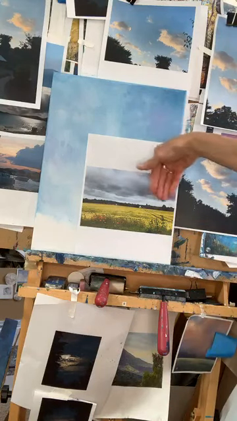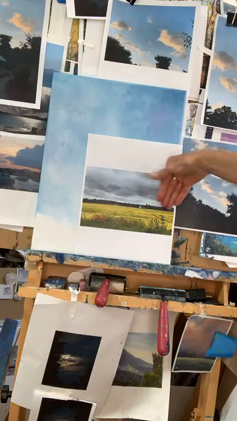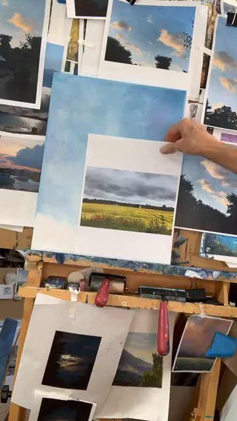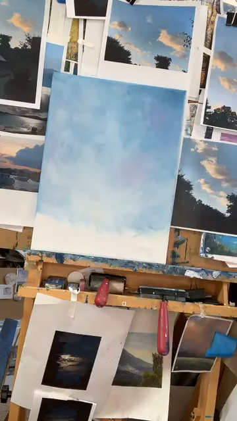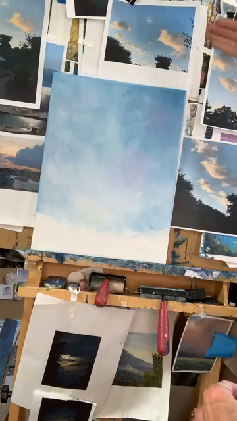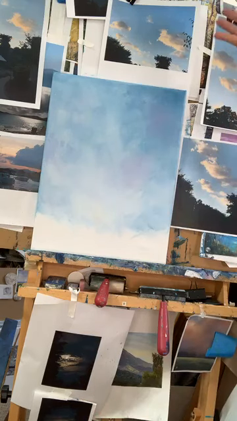I could do the skies, do this in my own Prussian blue, and work through the tones in my own way. Now here I have a painting started, and it's going to be having these wonderful clouds that I've been taking pictures of. But that's it, the clouds.